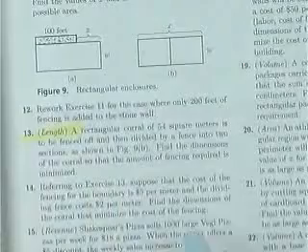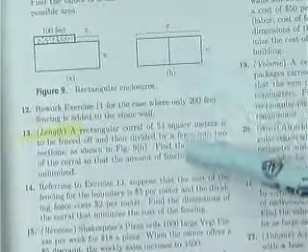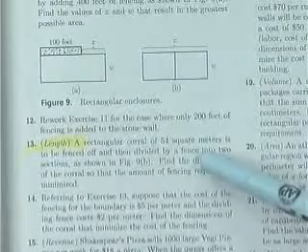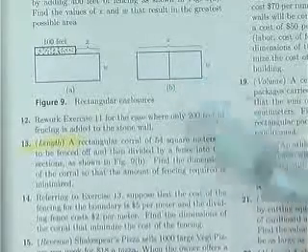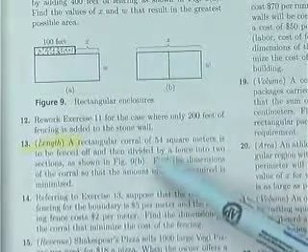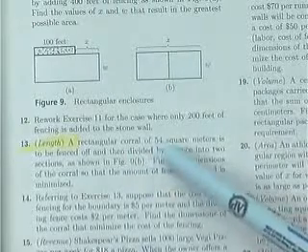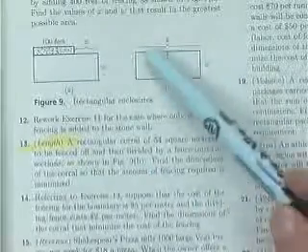Looking at 2.6 on page 197, I had highlighted problem number 13. I don't know if we ever did that one or not. Let's just look at it and see. It refers to figure B. It says this rectangular corral of 54 square meters is to be fenced off and divided with fences.